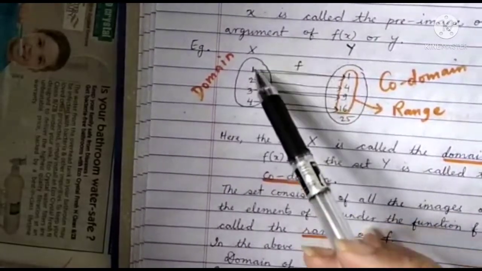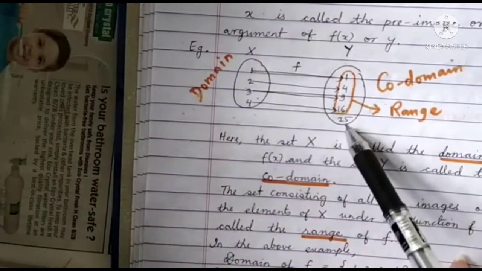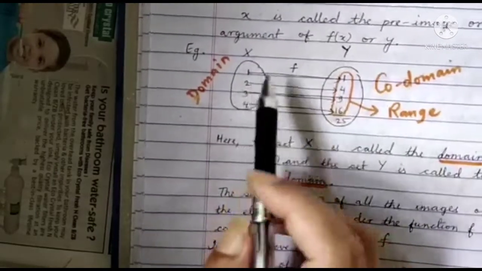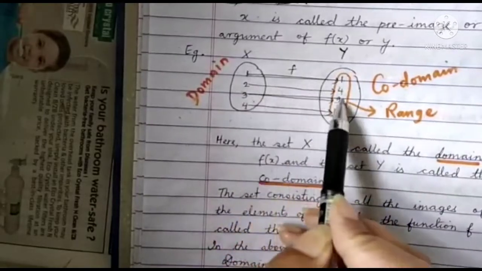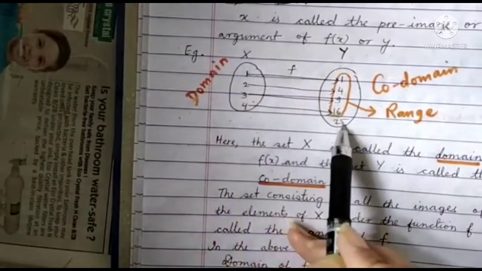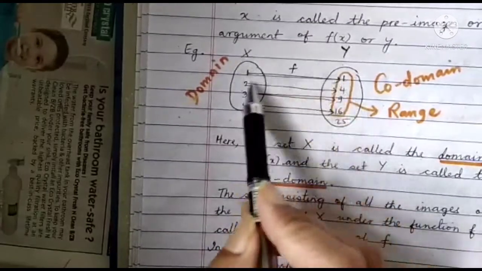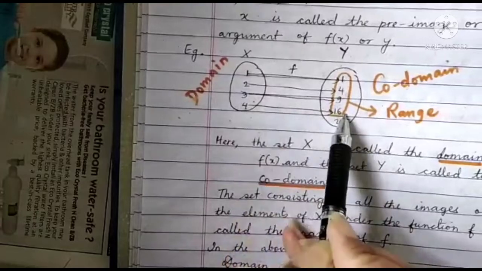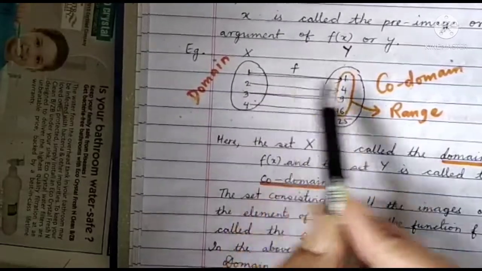Now, let us take one example. I have set x with elements 1, 2, 3, 4 and I have set y with elements 1, 4, 9, 16 and 25. Now, over here you can see that 1 is mapped into 1, 2 is mapped into 4, 3 is mapped into 9, 4 is mapped into 16 and 25 is left out, right? Every element of x is mapping into some element of y. So I will say that it could be a function. First rule is fulfilled, right?